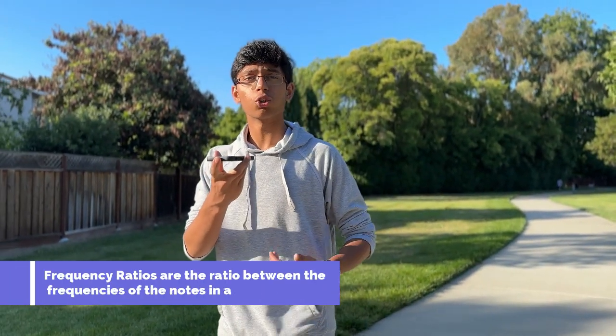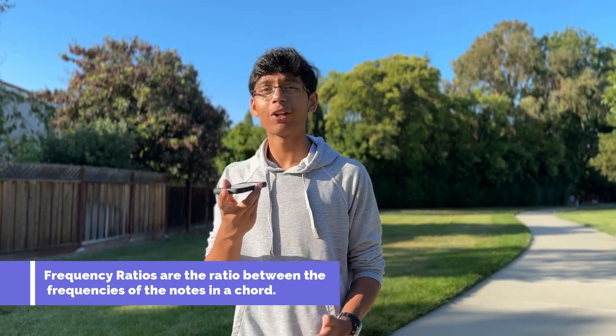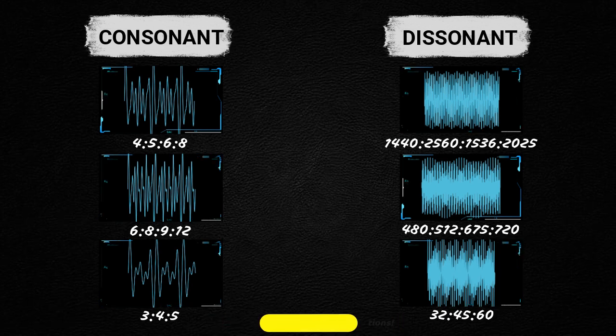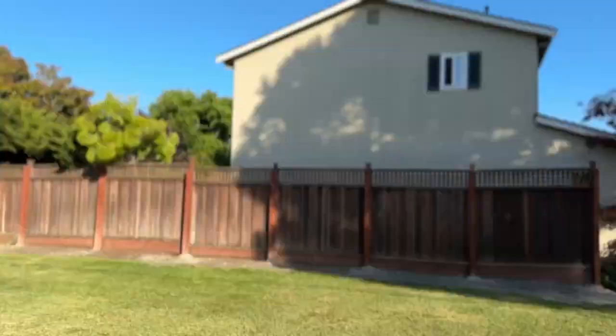Well, it all has to do with something known as frequency ratios. Frequency ratios describe the relationship between the waves of the notes in a chord. Since the frequency of a wave is directly related to its period, a more simplified ratio results in a cleaner wave and therefore more pleasant sound. Let's take a look at the chords we've shown earlier next to their frequency ratios. We can see that a consonant chord has a simplified ratio, while the dissonant ones are more complex.